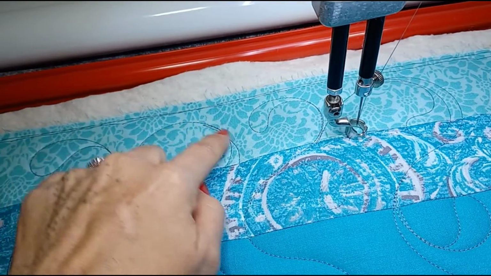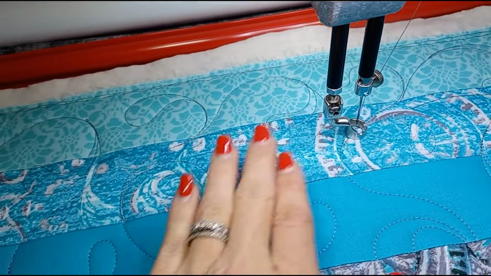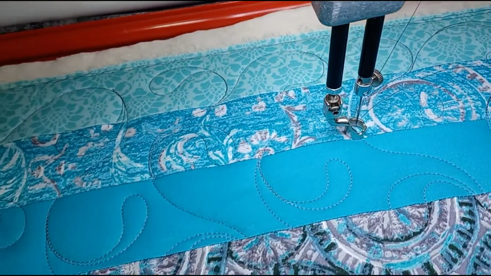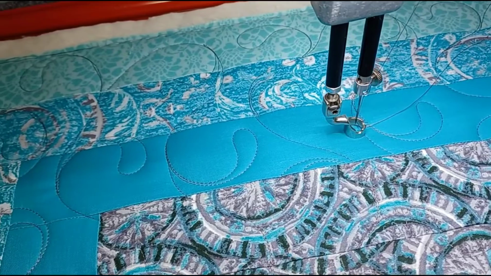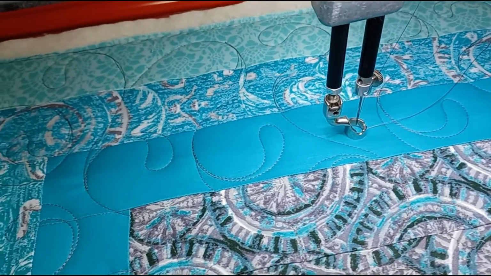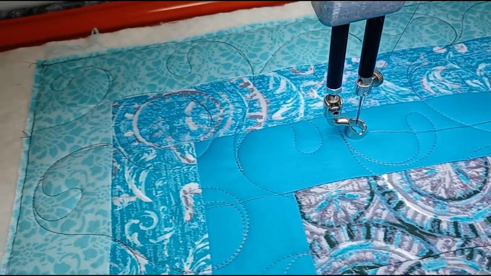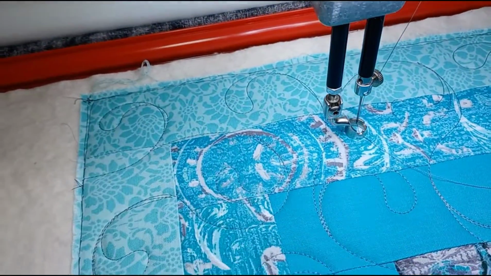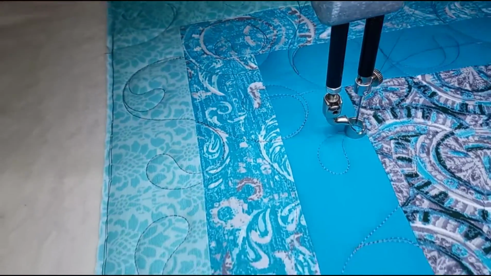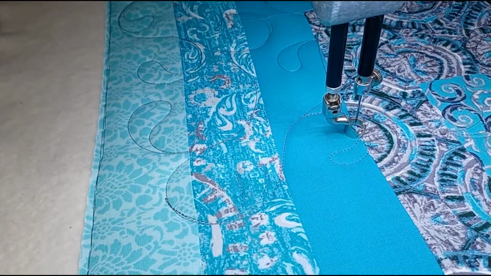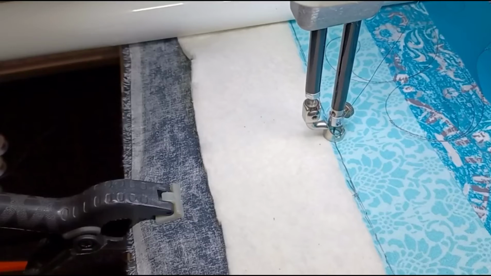I landed close, but because I'm still consistently staying with that same look, I am not a computer, I'm a human being, so it's never going to be perfect, but it's going to move around and flow beautifully. So let's get to advancing and starting the next row.